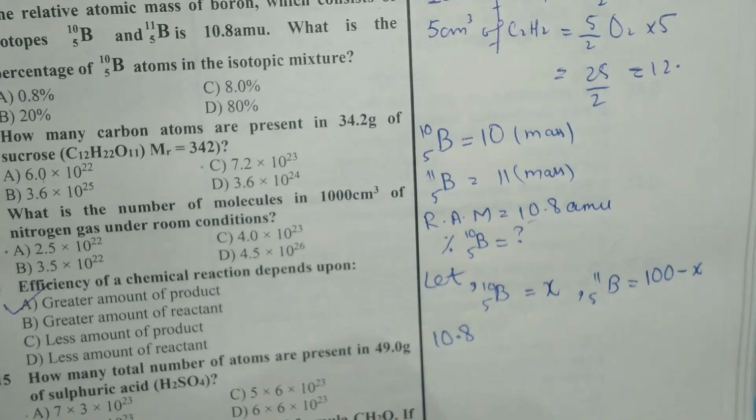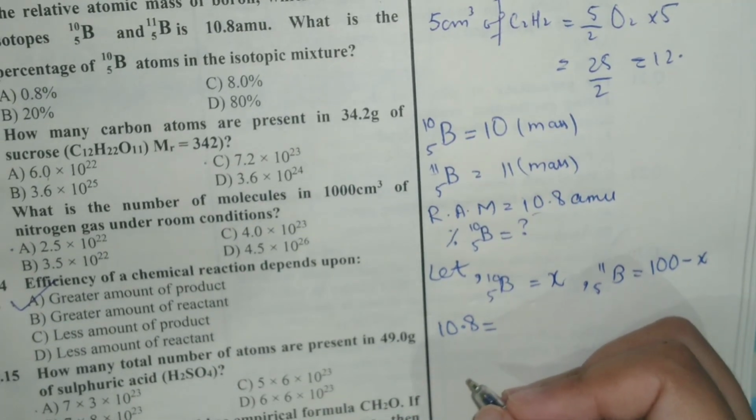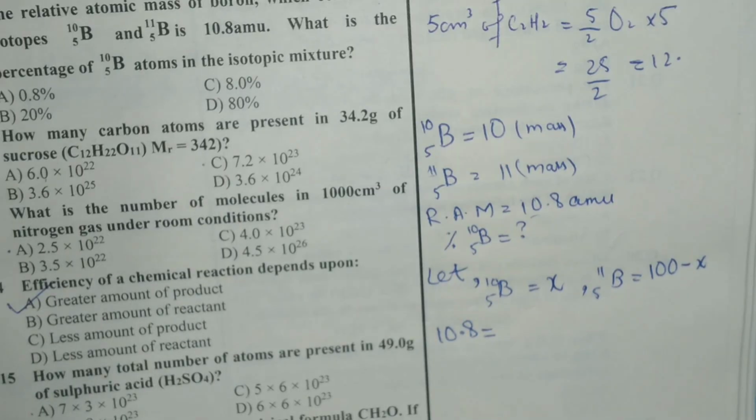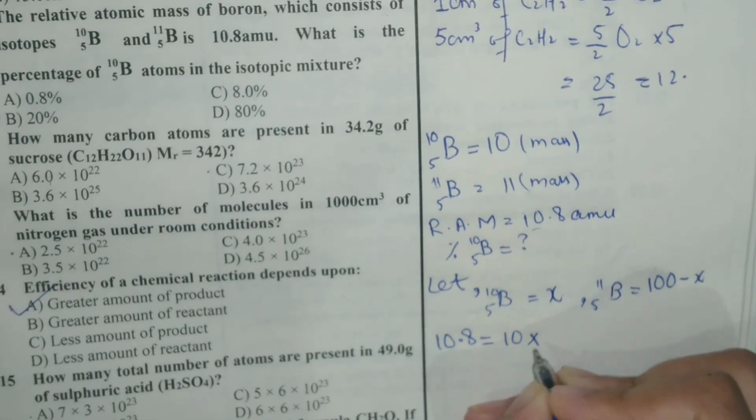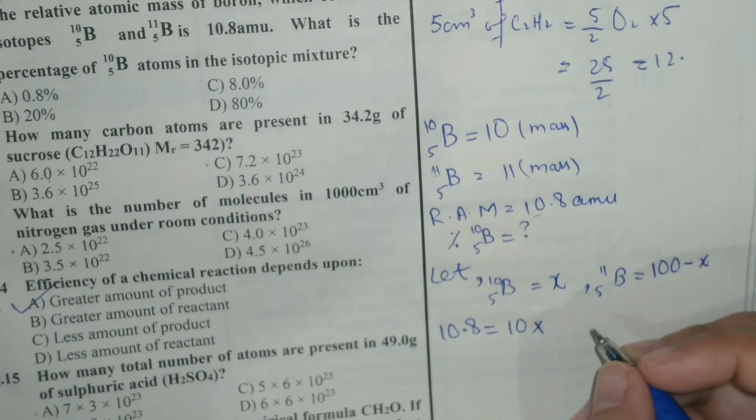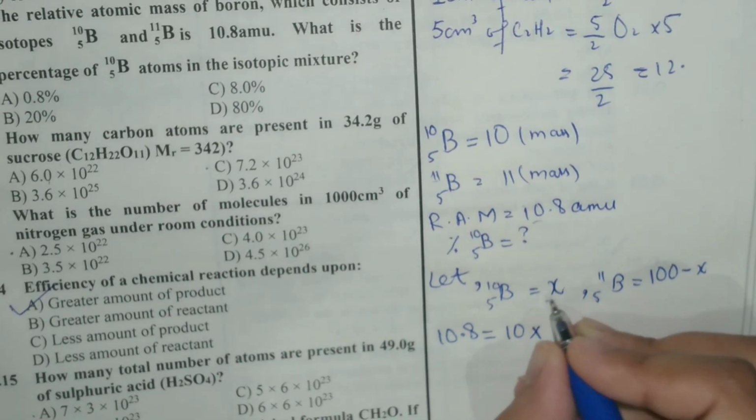So 10.8 equals, as a formula, we all know the mass is multiplied by the abundance of the first isotope. So let's write the mass of the first isotope, which is 10, which we'll multiply with its abundance, which we suppose is x.